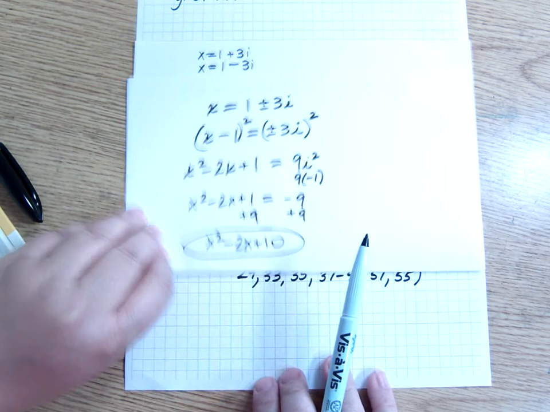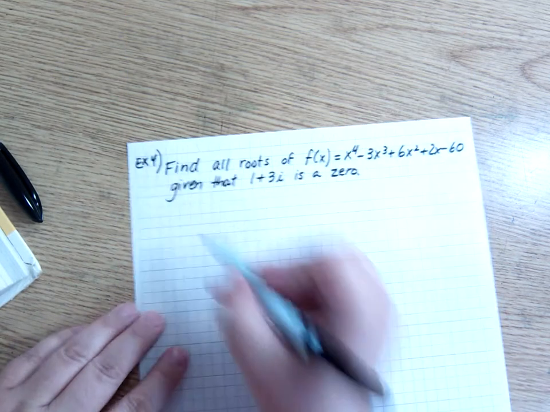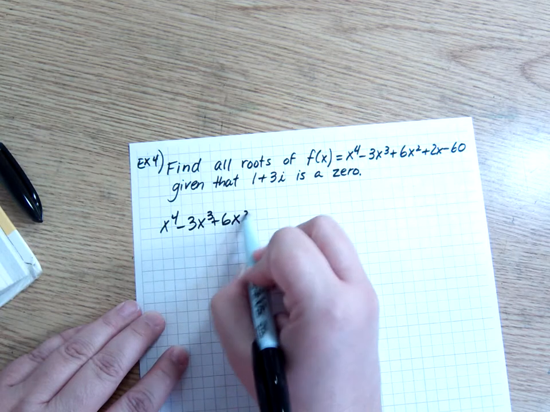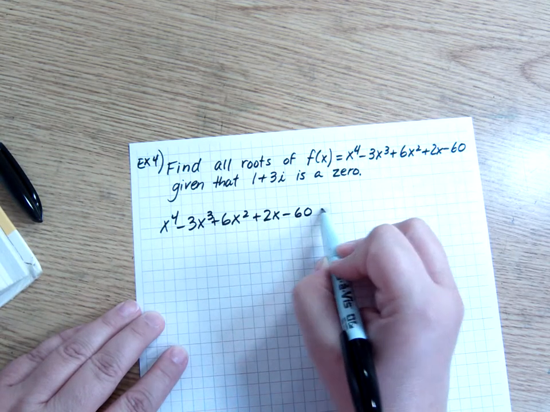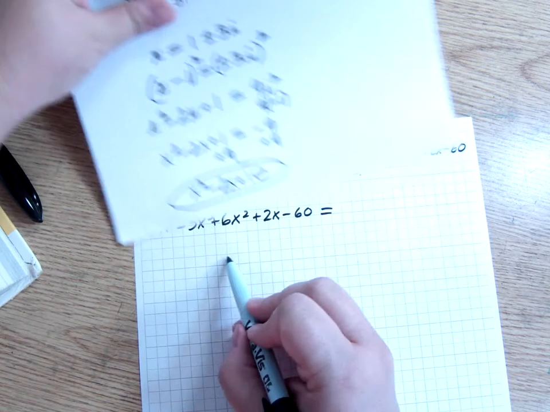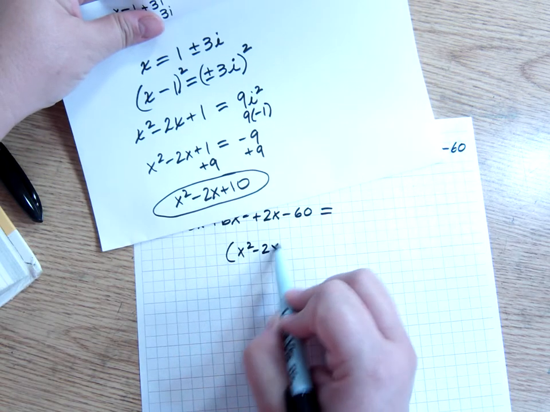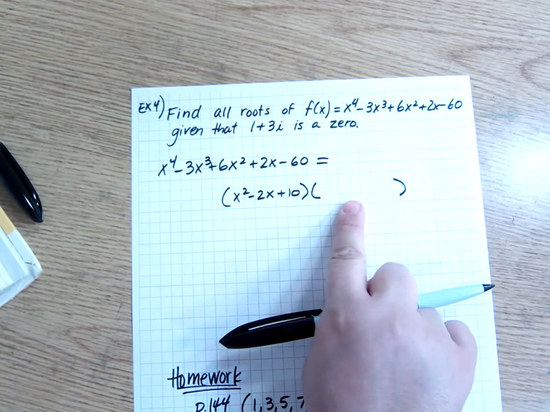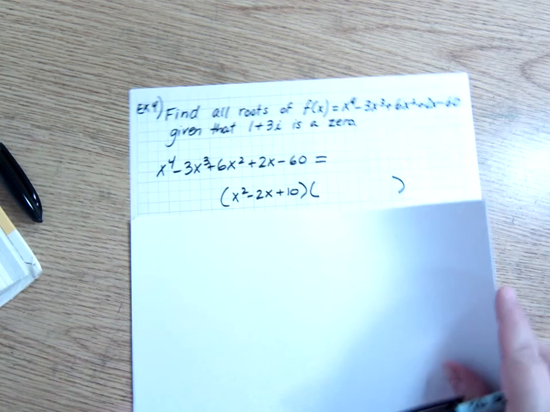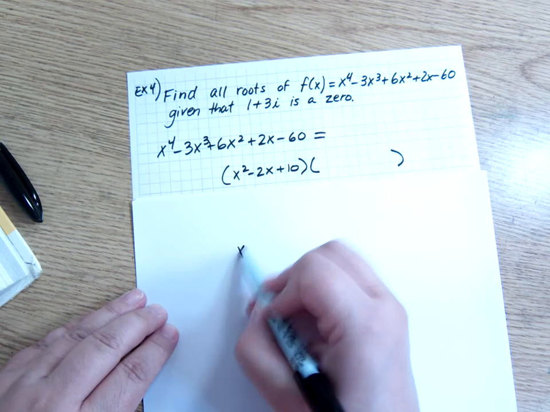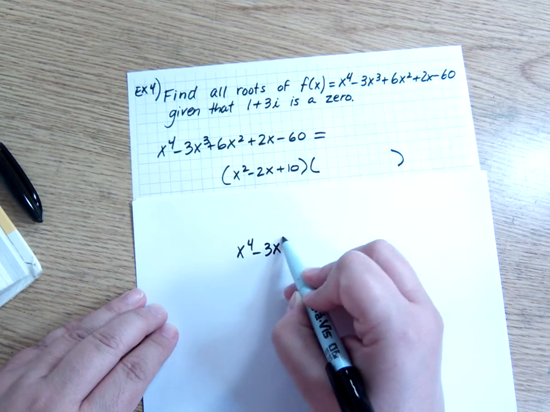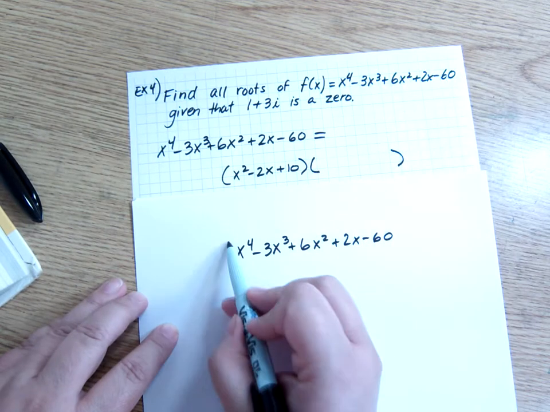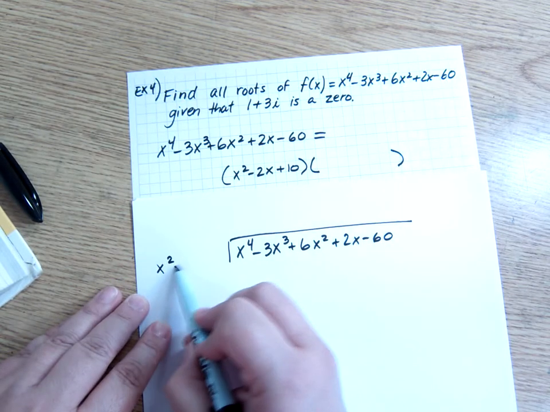So that's division. In other words, I know that x to the fourth minus 3x cubed plus 6x squared plus 2x minus 60 equals x squared minus 2x plus 10 times something. And I got to find that something so that I can get the roots out of there. The way to find that something is division. This is why we practiced division. So I'm going to do x to the fourth minus 3x cubed plus 6x squared plus 2x minus 60, all divided by x squared minus 2x plus 10.